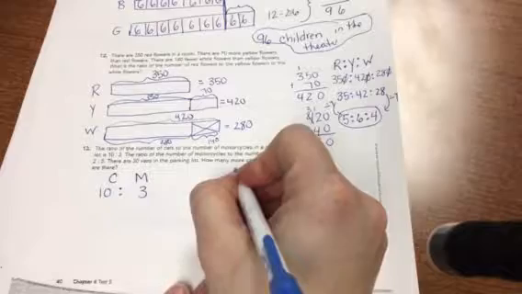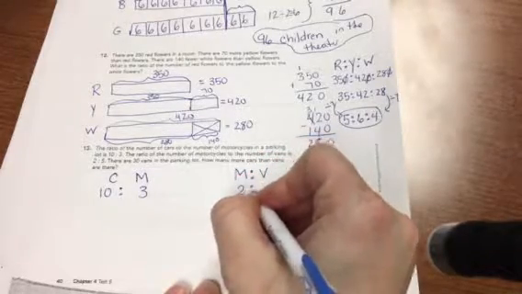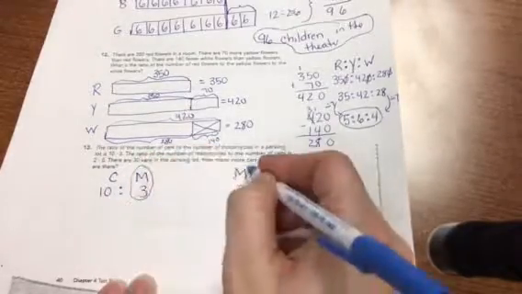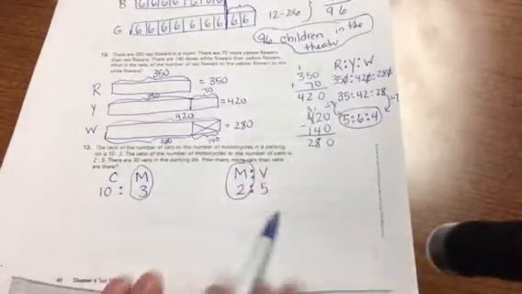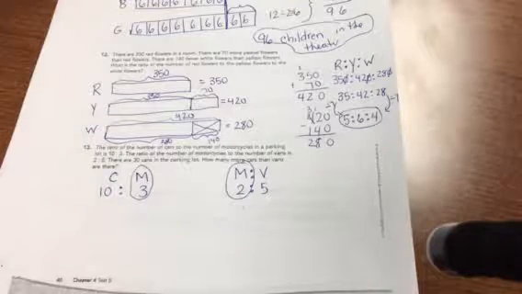And then they're talking about motorcycles to vans is 2 to 5. And so what you'll notice is that motorcycles, depending on who you compare them to, they look different, but there really are the same number of motorcycles. And I did a card trick in class to kind of prove this.